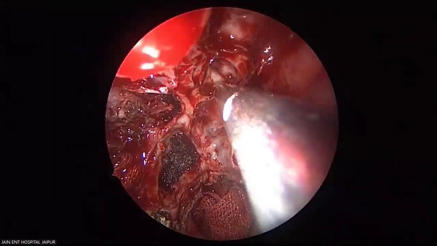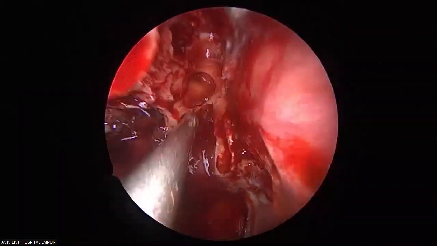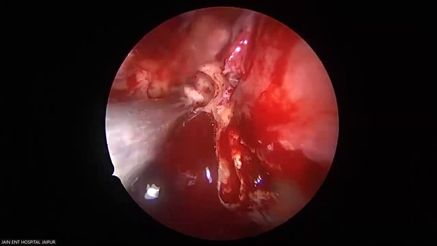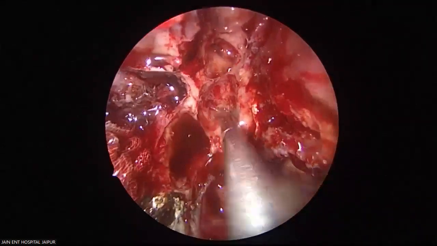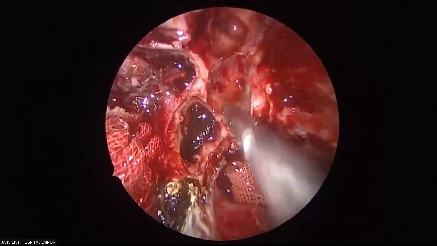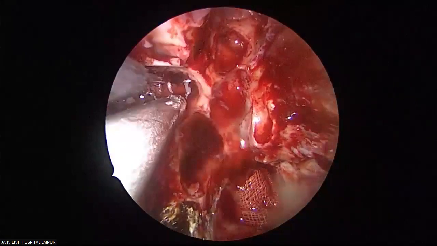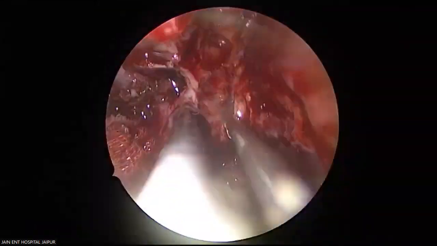This is again for your information. That is Onodi, see above. This is the sphenoid sinus. This is your pterygoid complex. See my Surgicel in the superior orbital fissure.